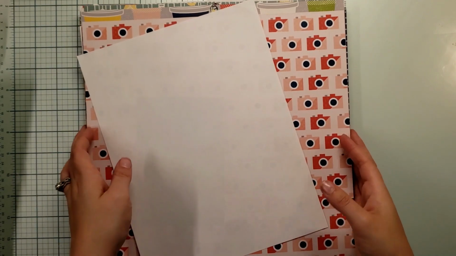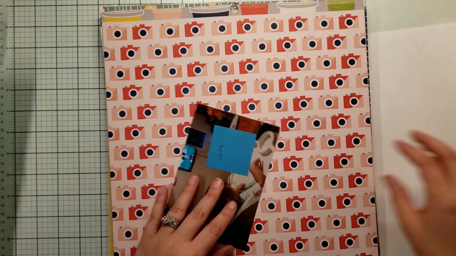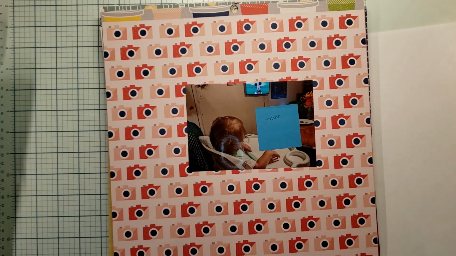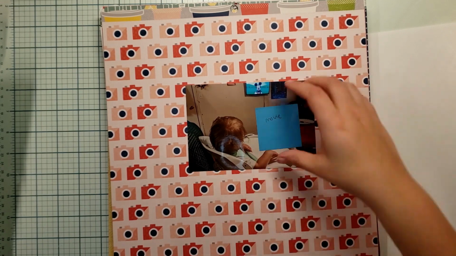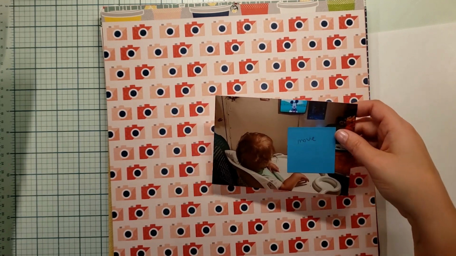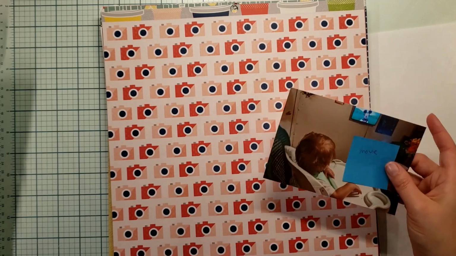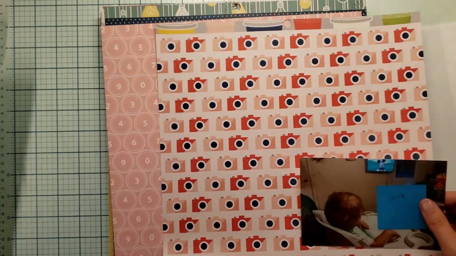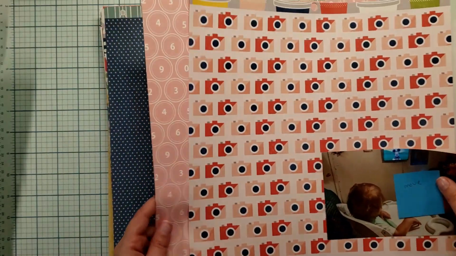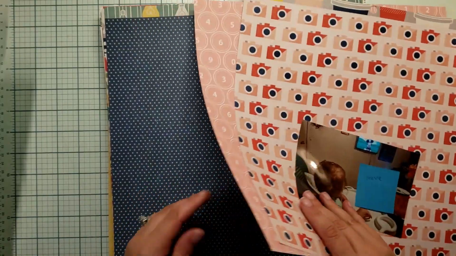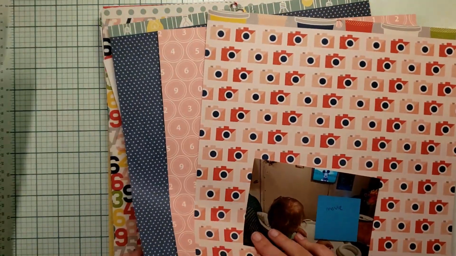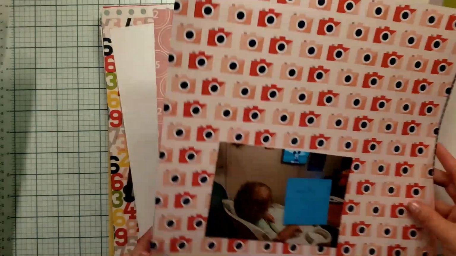Next adventure is going to be this one, and we are going to a movie. So anything about movies, I chose to take it a little bit different and go TV. This is a picture of my son watching Mickey Mouse in the background. So I picked the photos and this thing that reminds me of reels and the blue dot. I'm excited about this one.